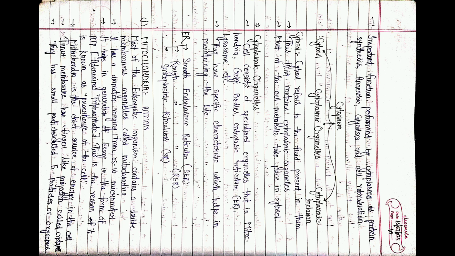Cytoplasm includes cytosol, cytoplasmic organelles, and cytoplasmic inclusion. Cytosol refers to the fluid present in them. This fluid contains cytoplasmic organelles. Most of the cell metabolism takes place in cytosol. Cytoplasmic organelles. Cell consists of specialized organelles, that is mitochondria, Golgi bodies, endoplasmic reticulum (ER), lysosome, etc. They have specific characteristics, which help in maintaining life. ER includes smooth endoplasmic reticulum, rough RER, and sarcoplasmic reticulum, SR.